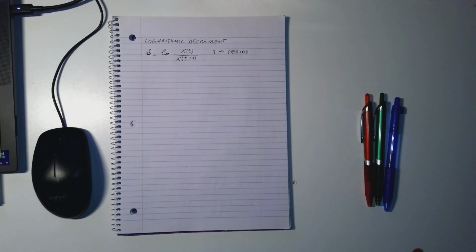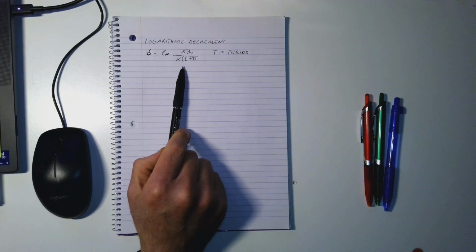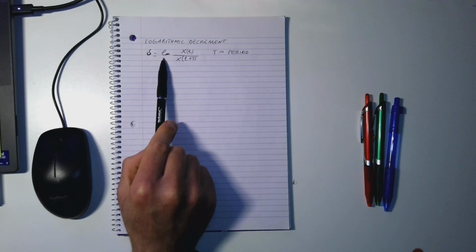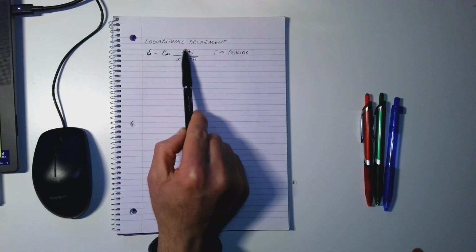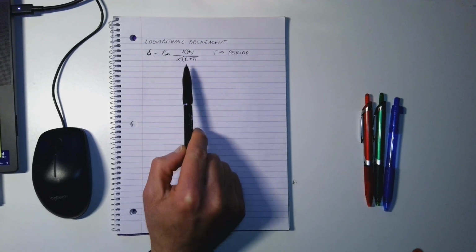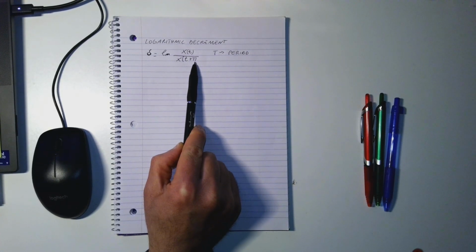So I'm going to give the definition again. Now that we have the equation, the logarithmic decrement is given by the natural logarithm of the ratio between the amplitude at a generic time and the amplitude at the generic time plus period T.